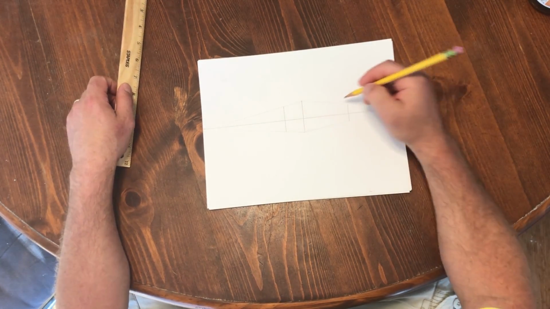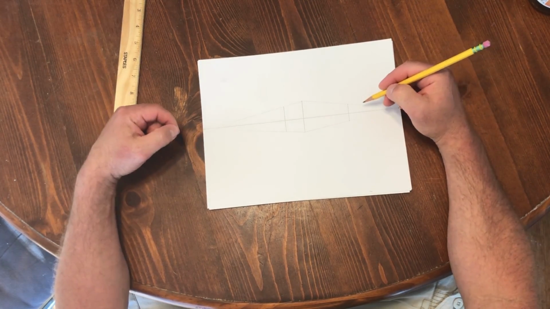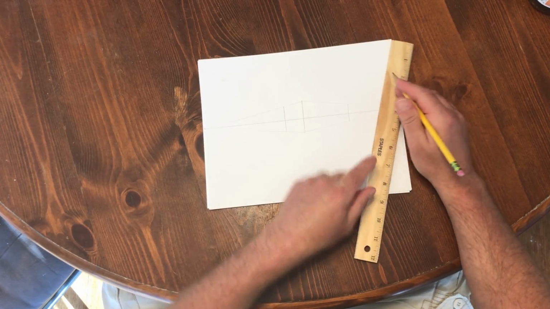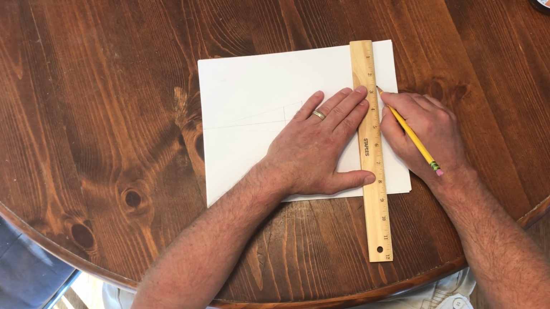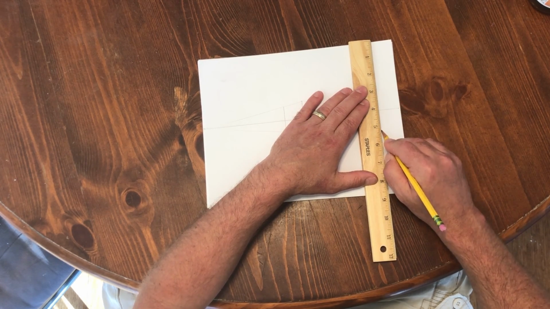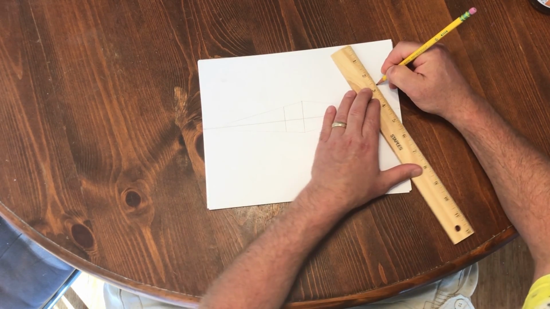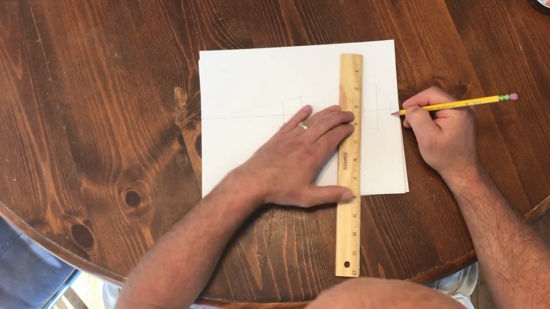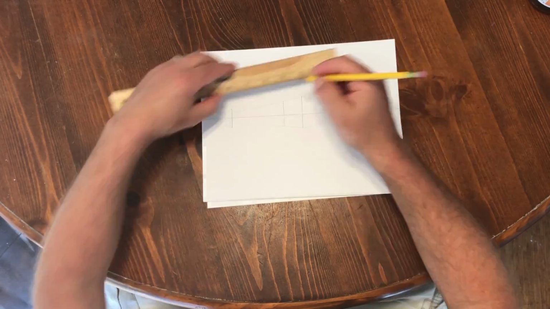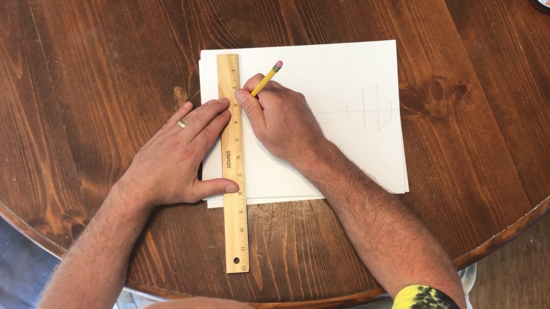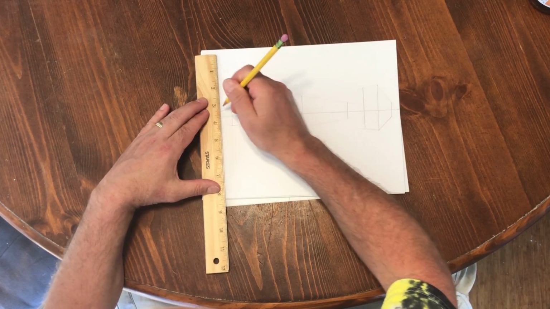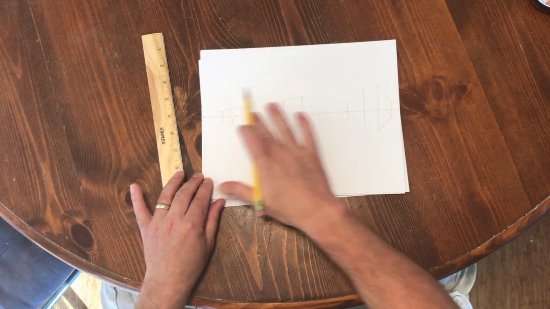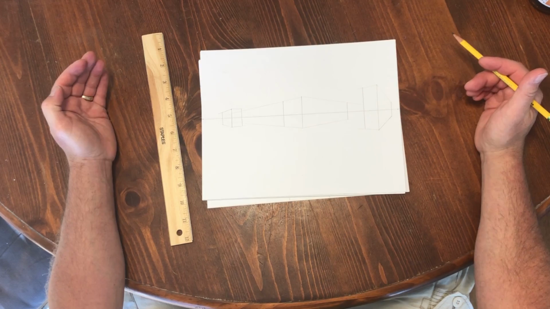Now, that is what you're going to see when it's at your eye level, because you can't see the top of the box, you can't see the bottom of the box. So I'm going to go ahead and draw all the boxes on the vanishing line first. You should be taking your time, doing a lovely job. So we have 3 boxes on the horizon line.